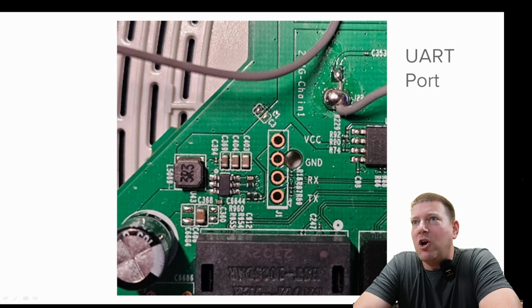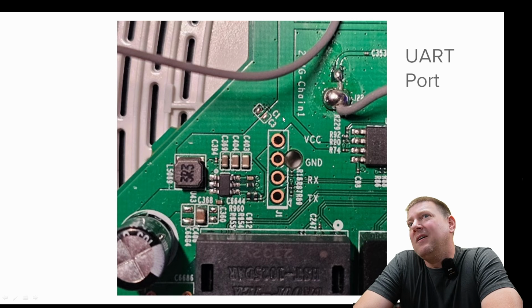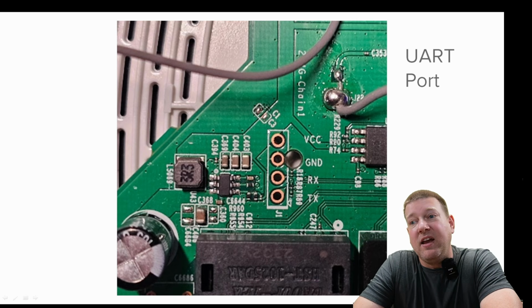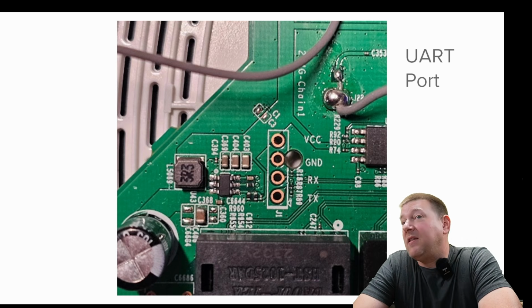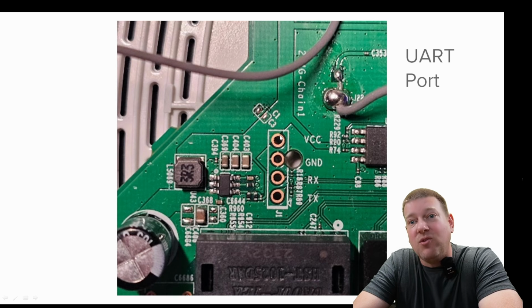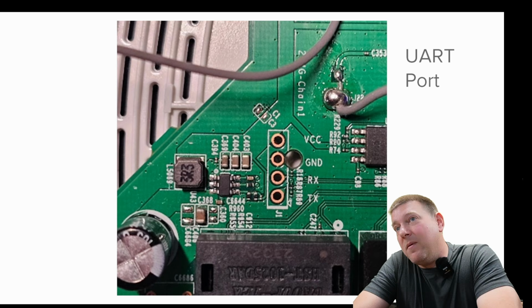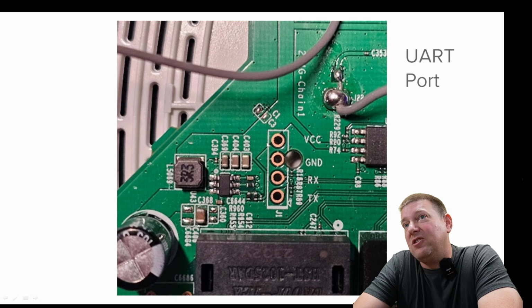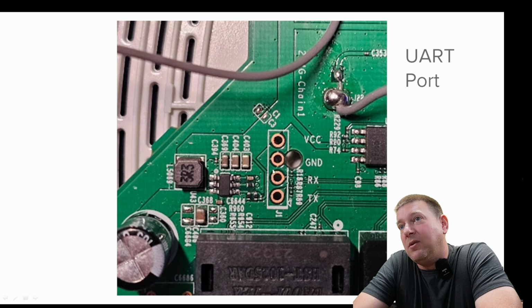You see this large bit of green right here? If I see a large bit of green, I'm normally thinking that's the ground plane on a board. And that is going to be connected to your pin, and I would normally think that that is going to be ground. But notice it says VCC. VCC is your positive voltage. And so you got VCC, ground, RX, and TX.